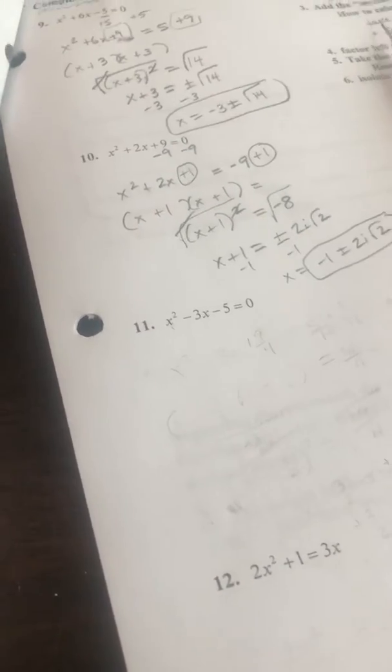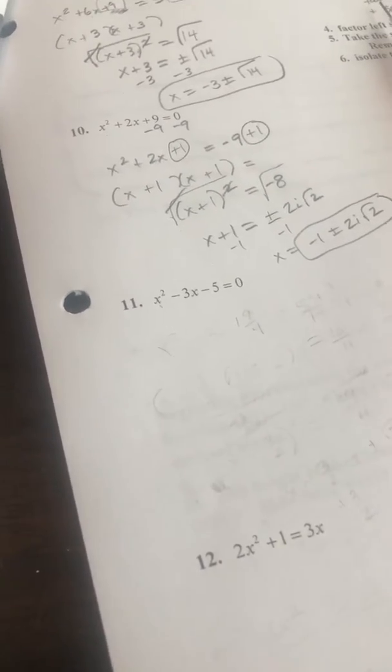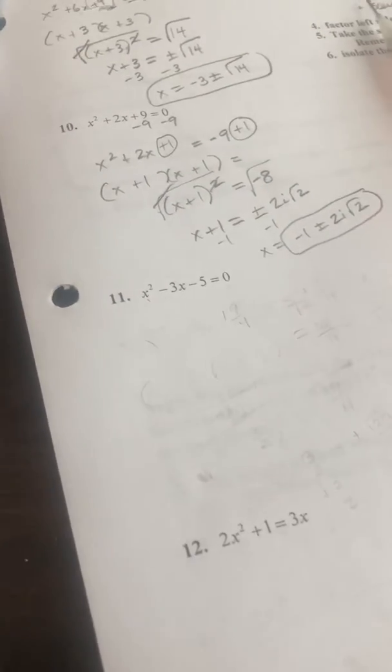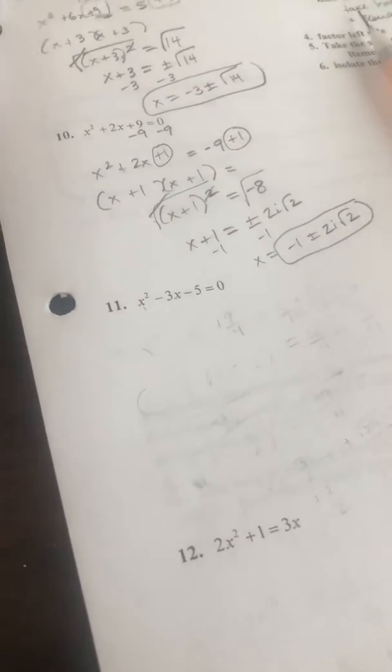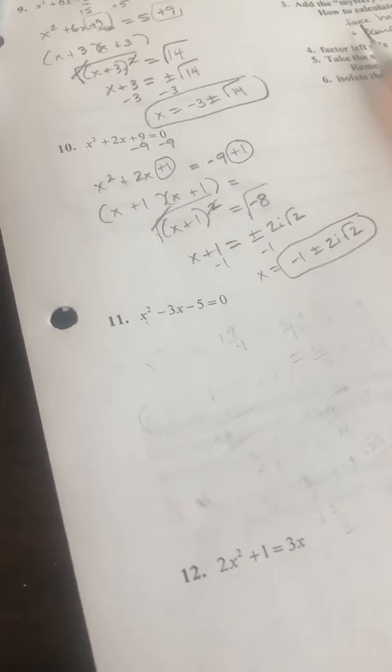Okay, that was a lesson learned the hard way. I had worked these two problems and I didn't hit the record button. So let's work through these two problems again.